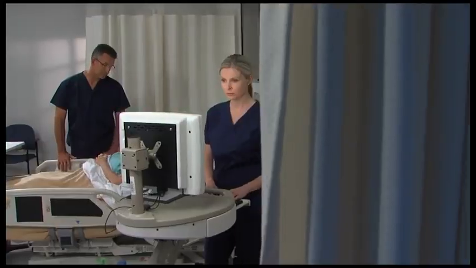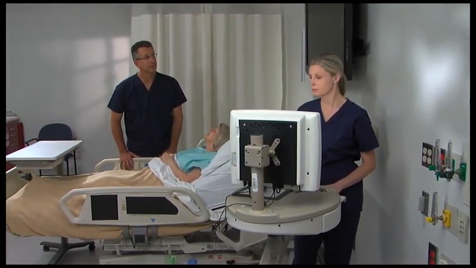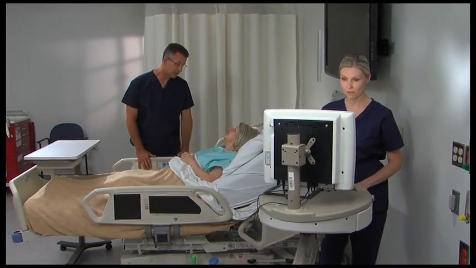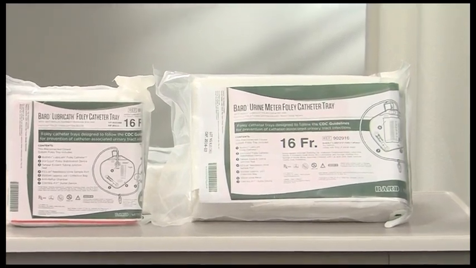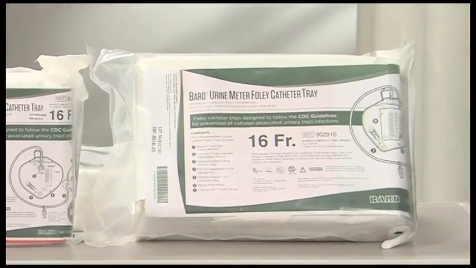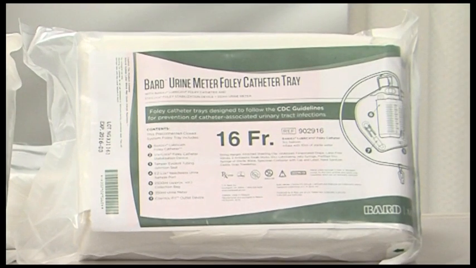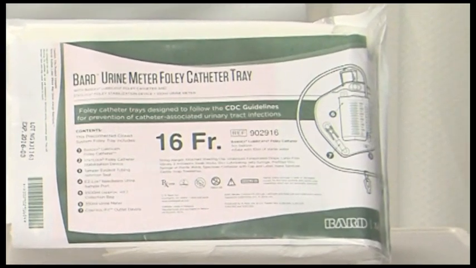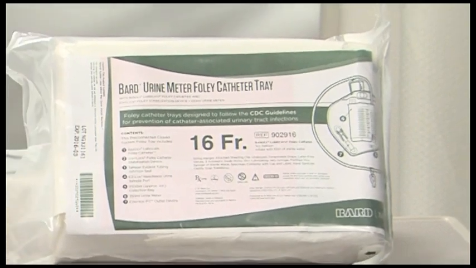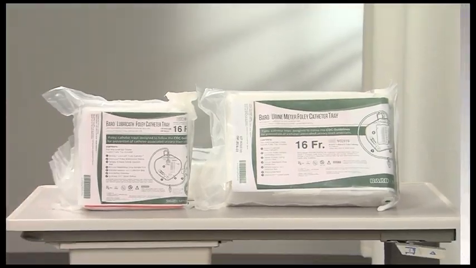Prior to placing the Foley catheter, obtain a physician order and confirm the patient meets appropriate indications per CDC guidelines or hospital policy for indwelling urethral catheter use. Choose the Foley catheter tray which best meets the needs of the patient. Use the smallest Foley catheter possible that provides good drainage. If the close monitoring of urine output is required, select a pre-connected, closed-system urine meter tray. Likewise, if the patient requires continuous temperature monitoring, a temperature monitoring Foley catheter system may be selected.